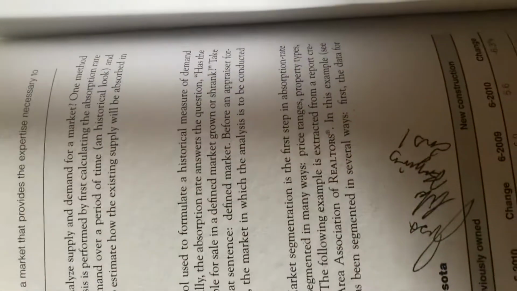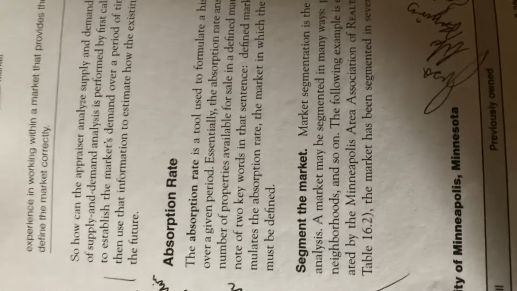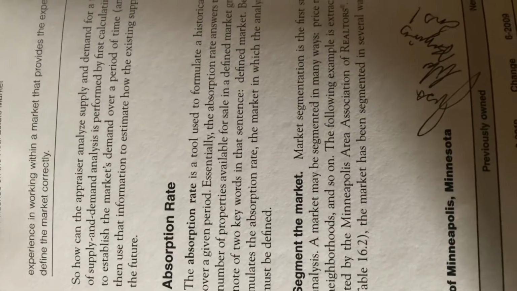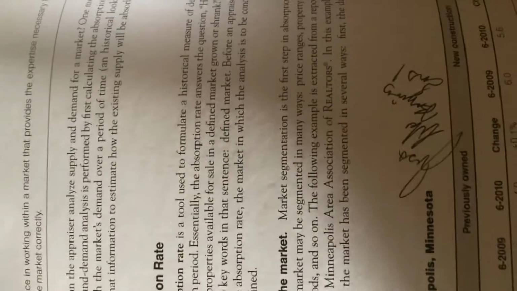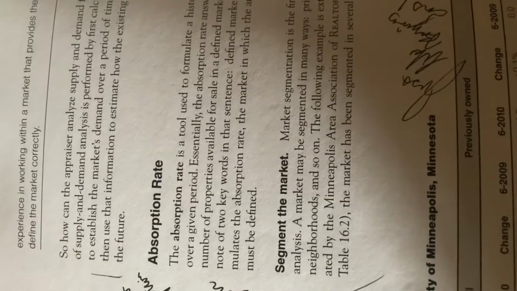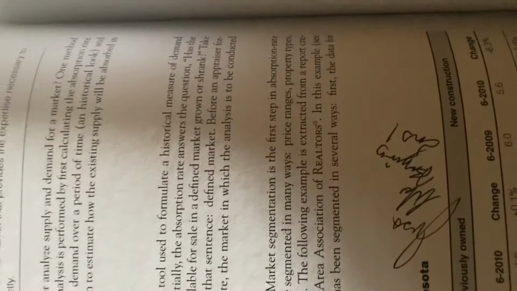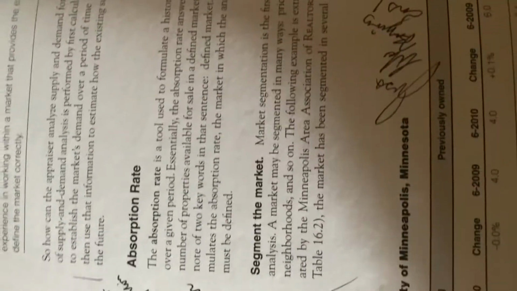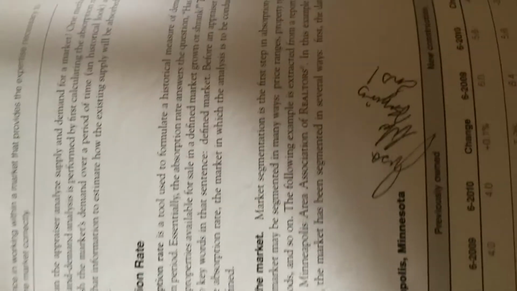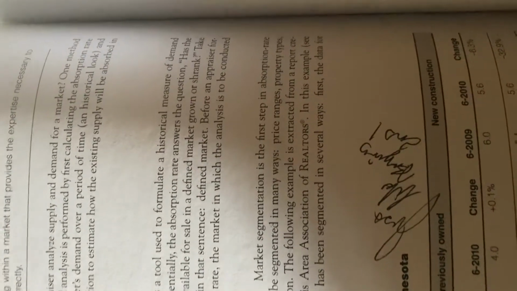Absorption rate. The absorption rate is a tool used to formulate a historical measure of demand over a given period. Essentially, the absorption rate answers the question: has the number of properties available for sale in a defined market grown or shrunk? Take note of two key words in that sentence: defined market. Before an appraiser formulates the absorption rate, the market in which the analysis is to be conducted must be defined.